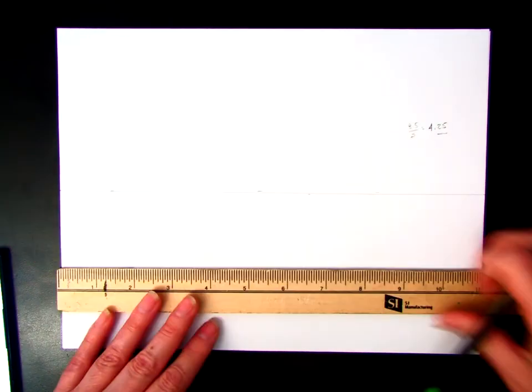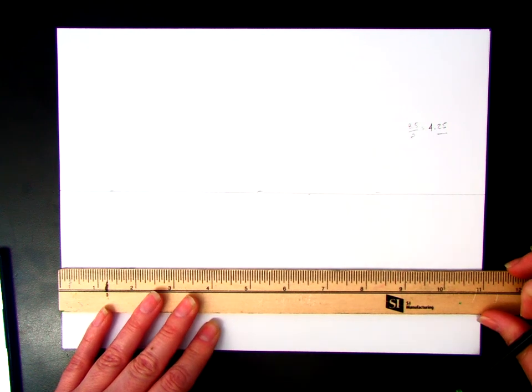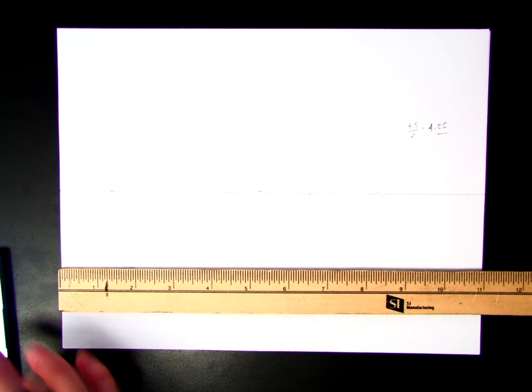And then if I want to measure what the middle of the paper is, the width of the paper is 11 inches. So what is half of 11 inches, you guys? We don't have any math folks in here. What's half of 11? 5.5? That sounds about right.